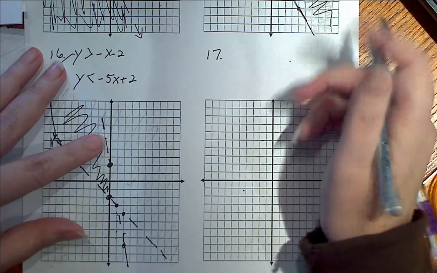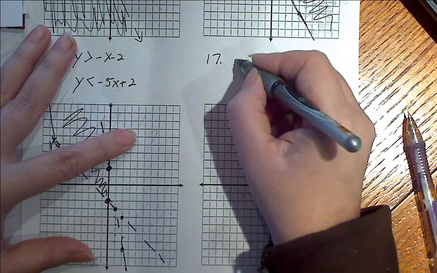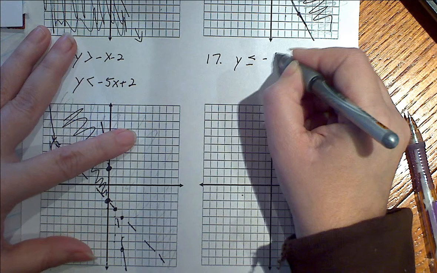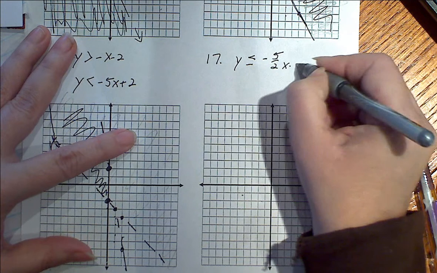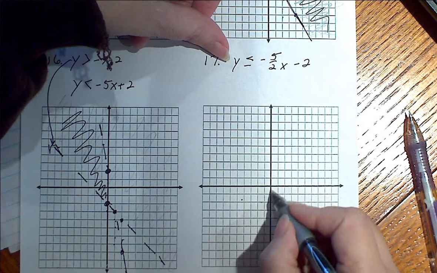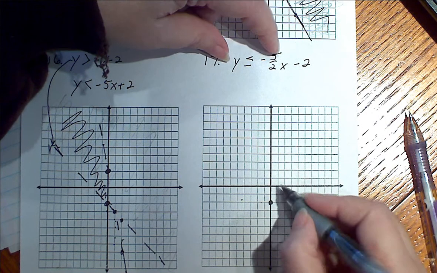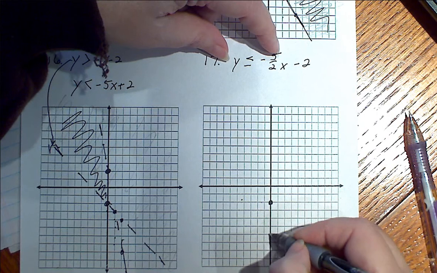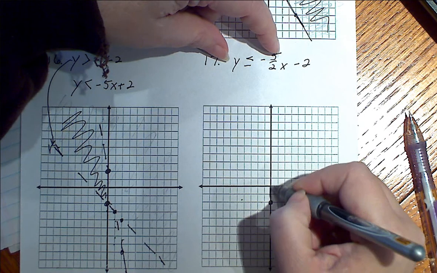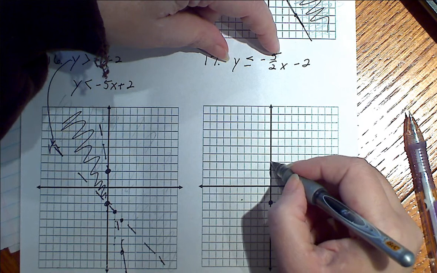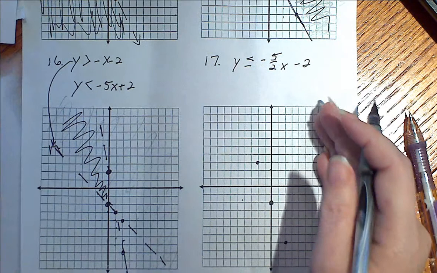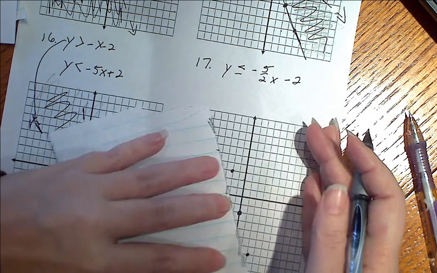17, we have y is less than or equal to negative 5/2 x minus 2. So we're going to have a solid line. So we start at negative 2, and it goes down 5, 1, 2, 3, 4, 5, right 2, 1, 2, 1, 2, 3, 4, 5. So that's positive, so we got to go negative 1, 2. And it's a solid line, so we're going to make it a solid line.